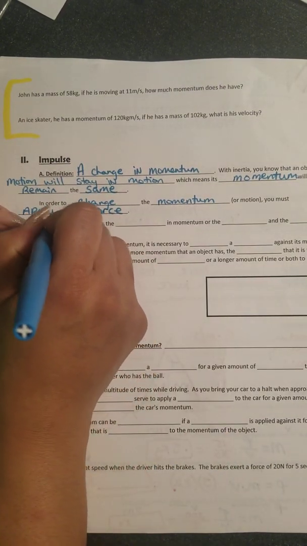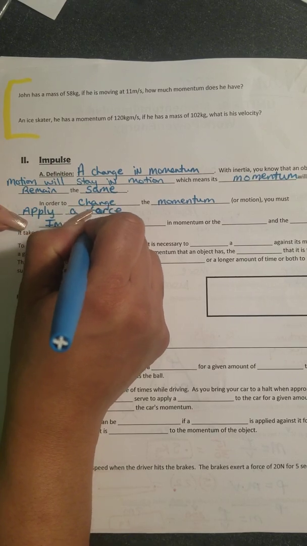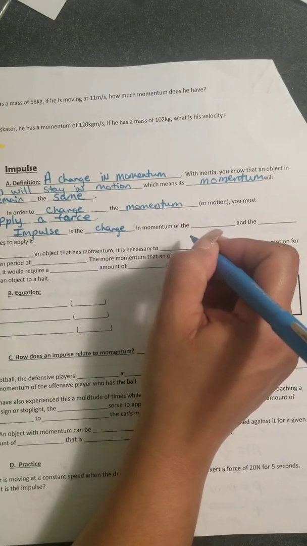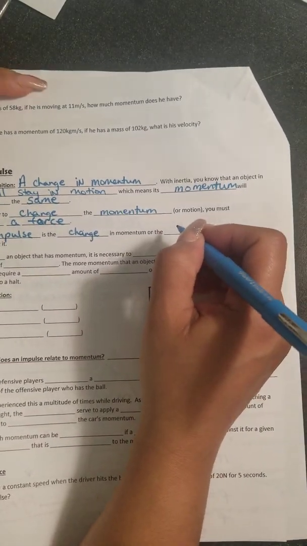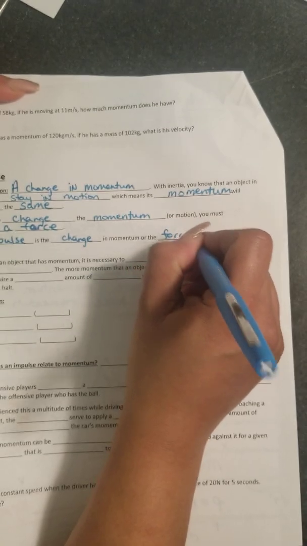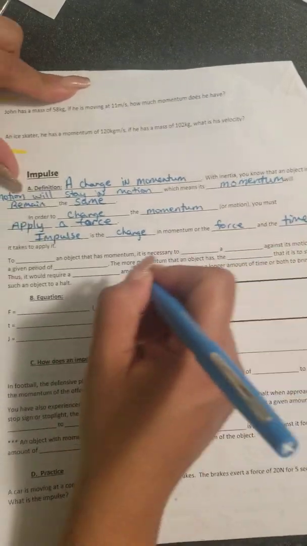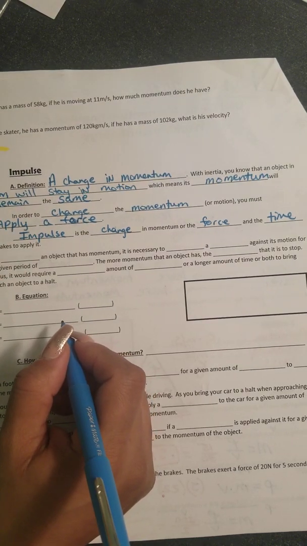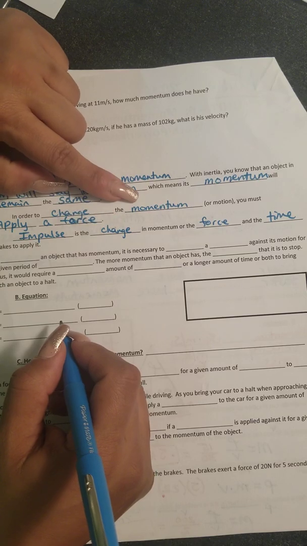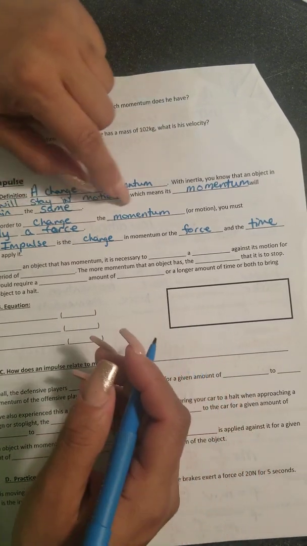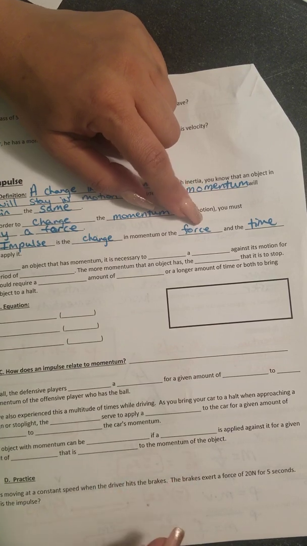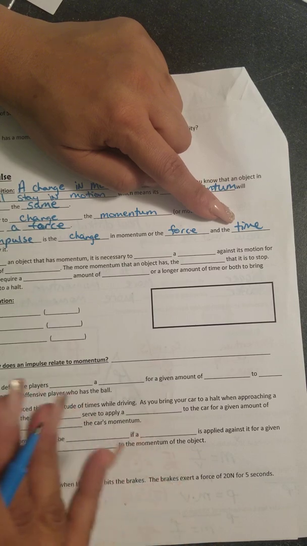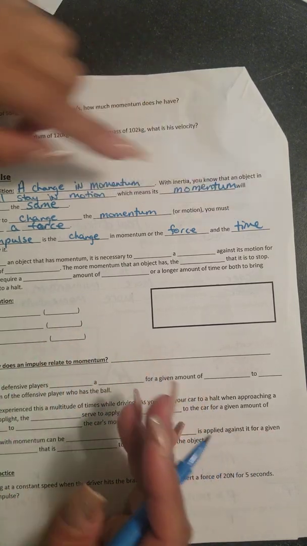So impulse is the change in momentum, or the force and the time it takes to apply that, to cause the change. Okay? So if I'm going to cause a change of momentum, then hopefully we all agree that you're obviously going to have to apply a force to that object, and you're going to have to do it for a certain amount of time. Okay? So that way you can cause the motion to change.